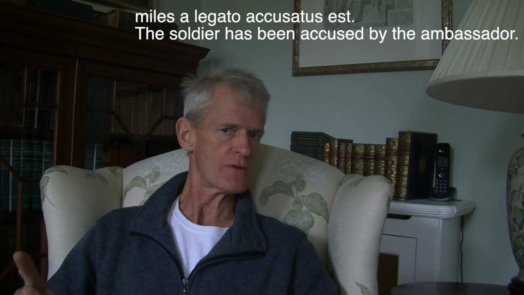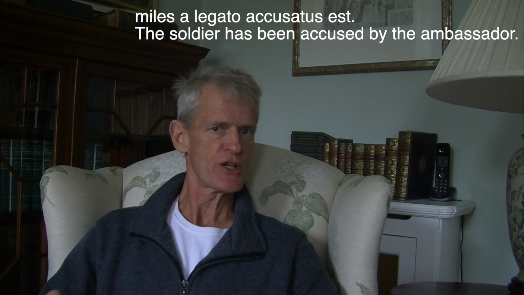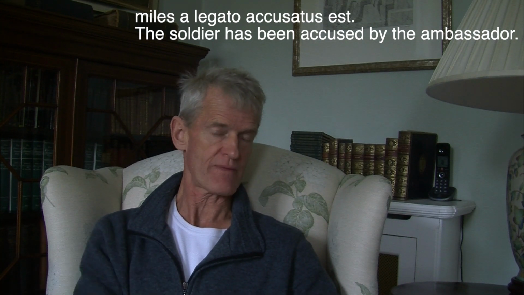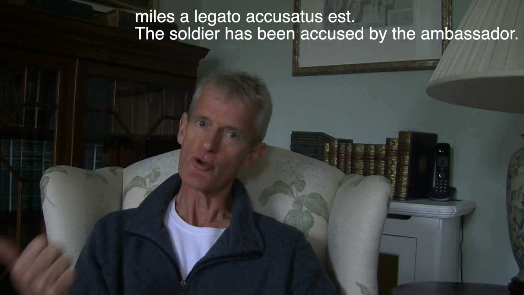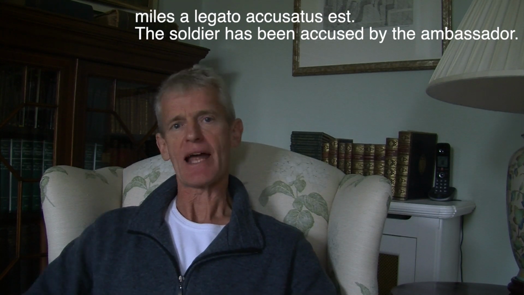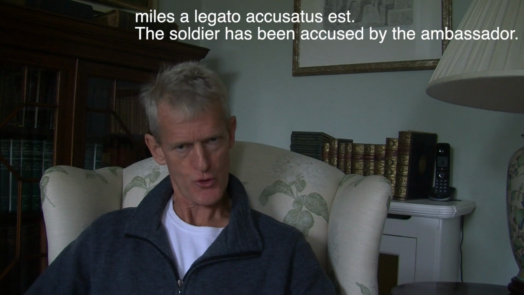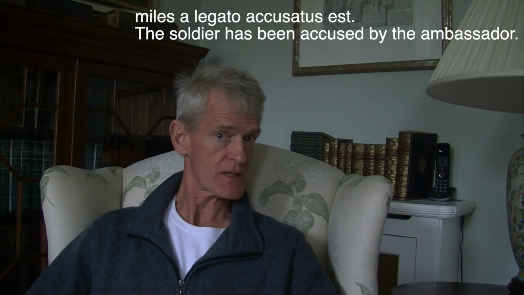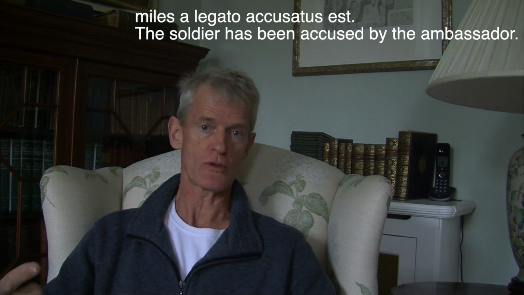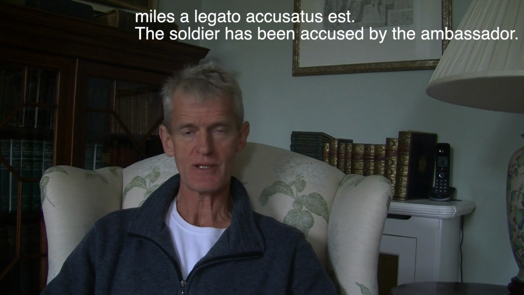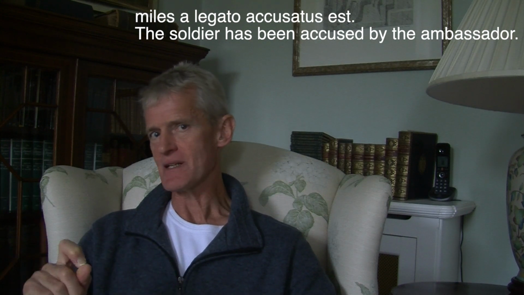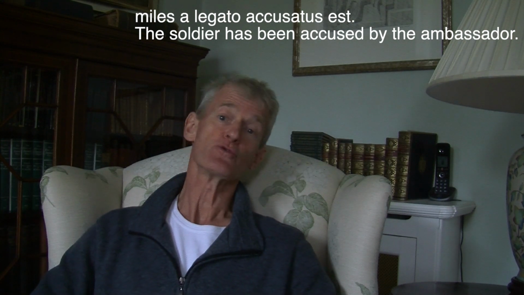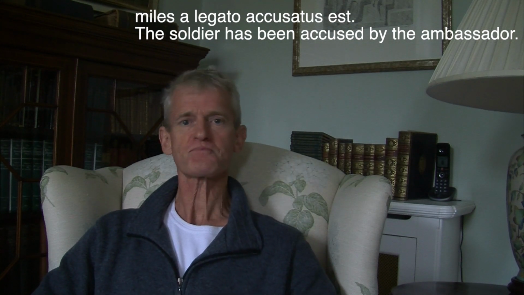and then a legato, by the ambassador. Remember our little rule that after a passive verb, you're normally looking for something in the ablative to tell us who did that verb. And when that doer of the verb is an agent, i.e. a person or an animal, we do use a preposition. And if it is an instrument, in other words, a thing, we do not use a preposition. Okay? Right, we'll do one more.